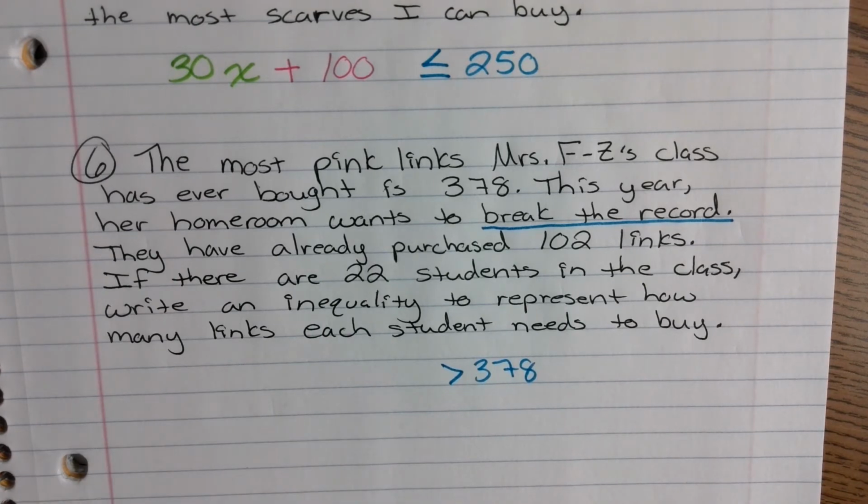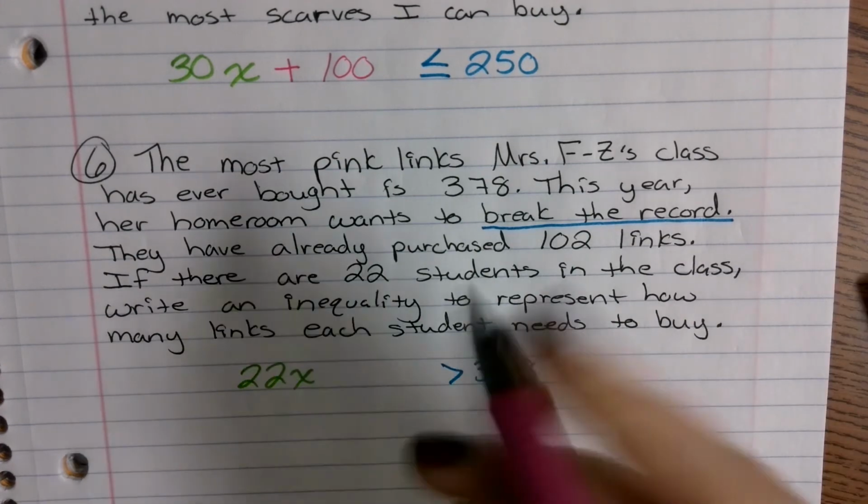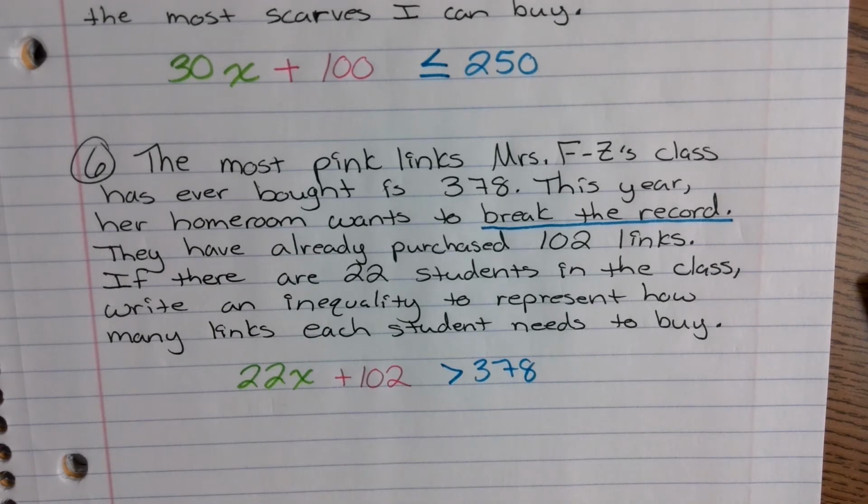And what is the other side of the inequality going to be written as, Julian? Julian. Very good. 22x plus 102. They already have 102 links so far, and now there's 22 students to supplement the rest of them. So it'd be 22x plus 102. Then you would solve it.